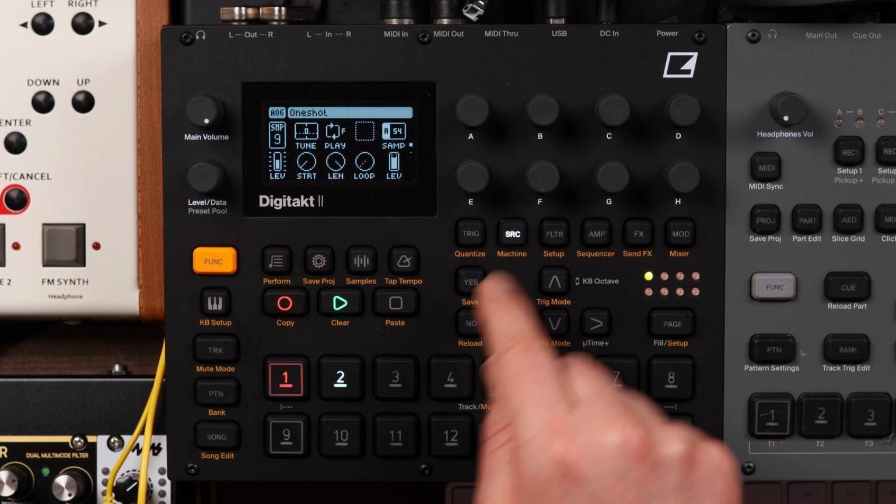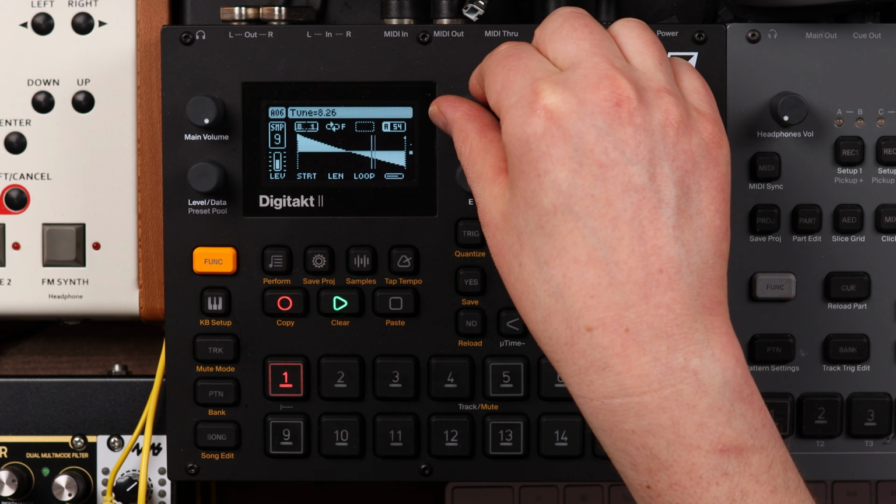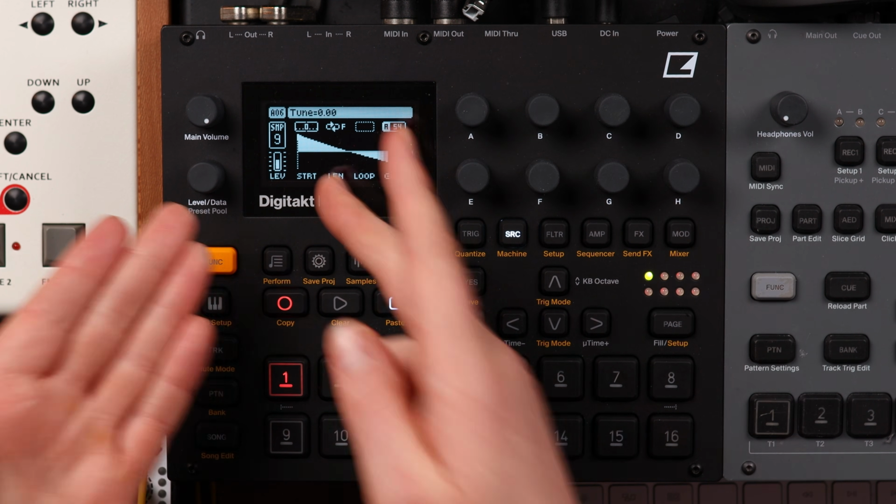So we've just got this single cycle waveform, which is just going round and round and round like that. And obviously, we can pitch it. We can turn it into a bass. I'm going to kind of leave it at this for now.